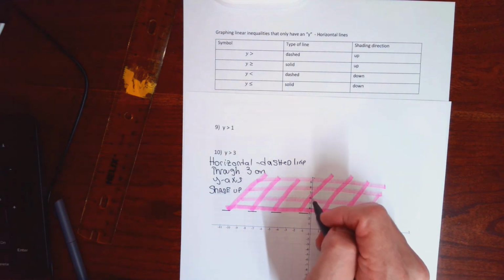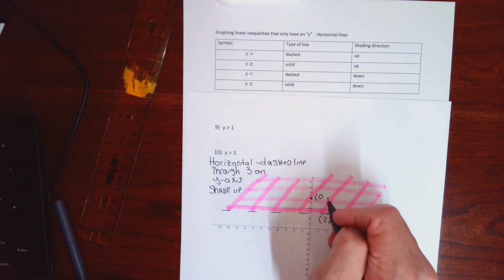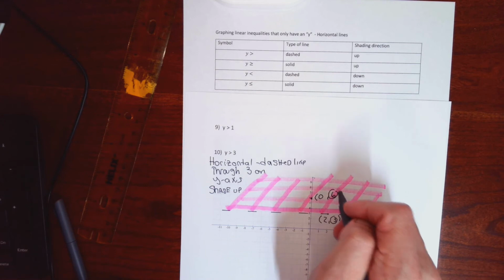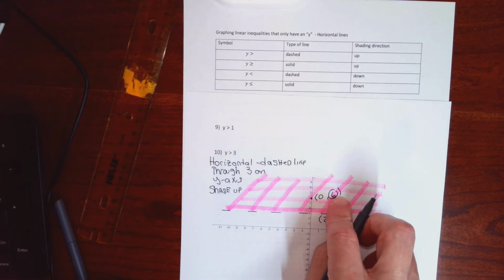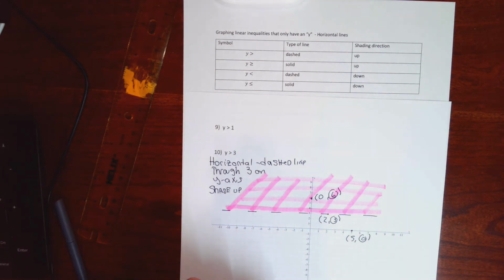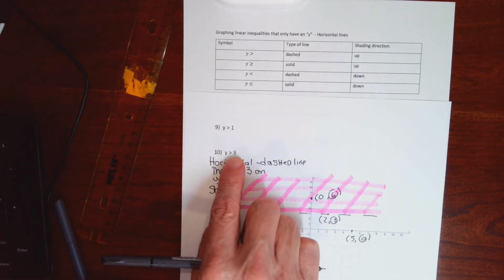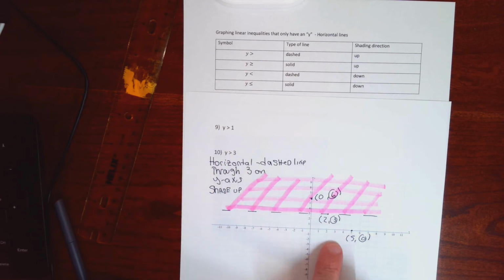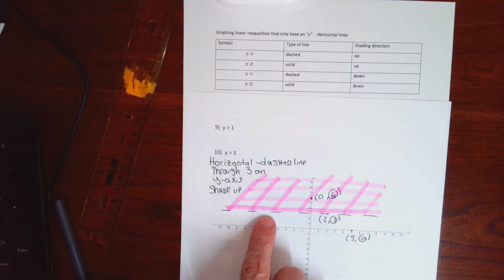It includes the point (0, 6). The reason it includes the point (0, 6) is because its y is bigger than 3. Any point that I can draw in this pink area, if I wrote down its y, is going to be bigger than 3. Any point beneath the shaded area, if I wrote down its y, is going to be less than 3. And any point on the dashed line, its y is going to be equal to 3. The dashed line means I'm excluding those from my answer.